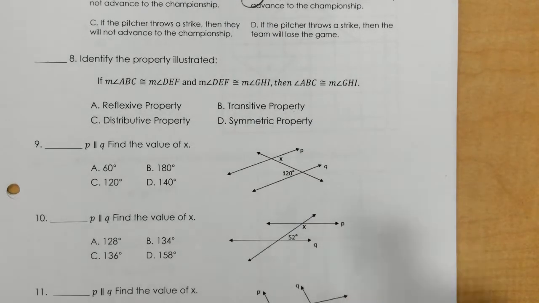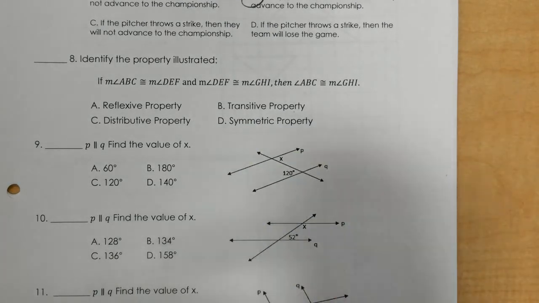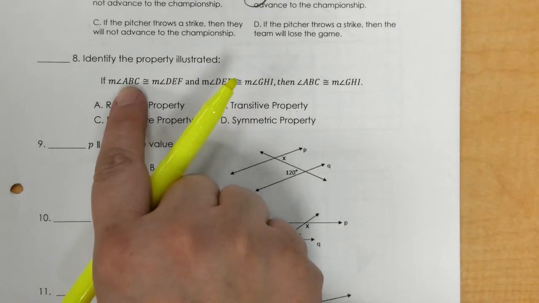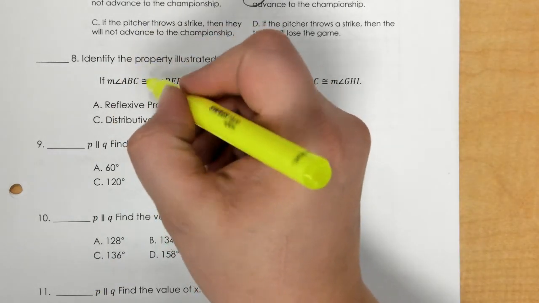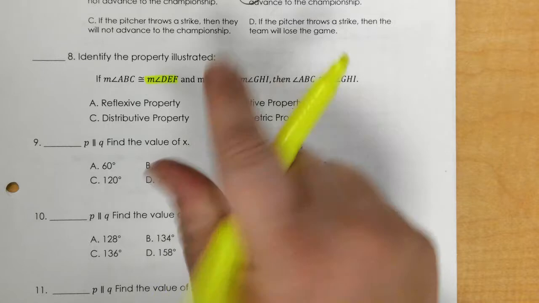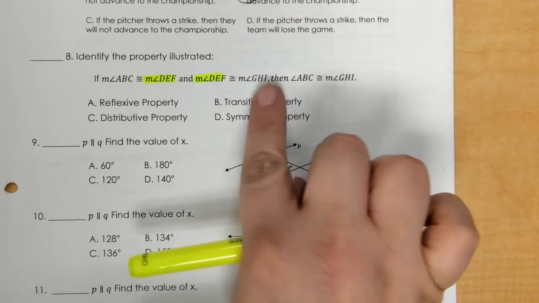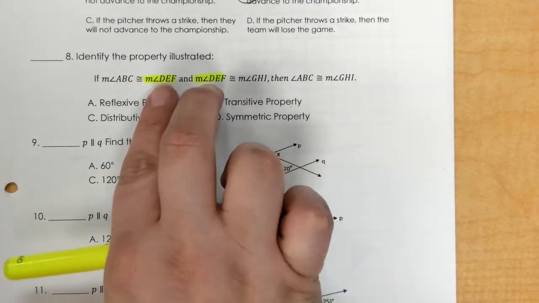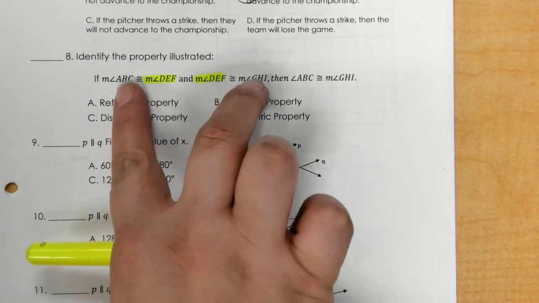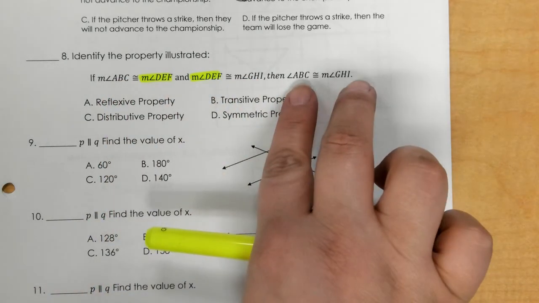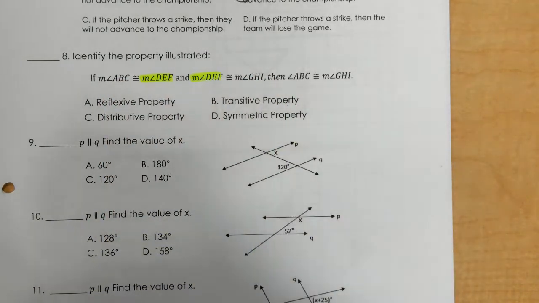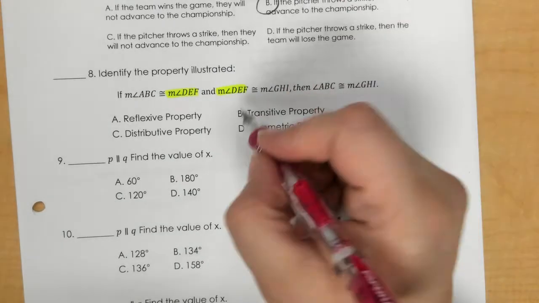In number 8, we have this angle ABC equals DEF. Okay, well then the angle DEF equals GHI. And so what happens, since these are the same, we know that these two are the same, which are right here, and that's the transitive property, B.